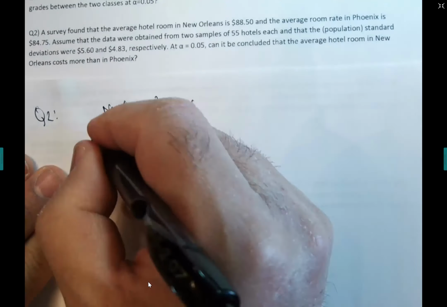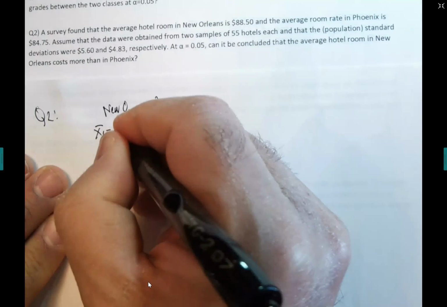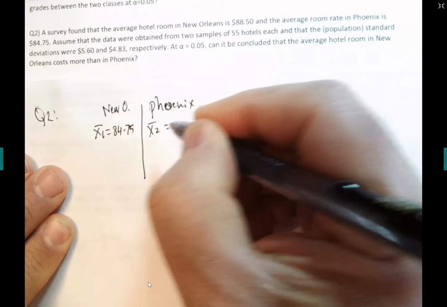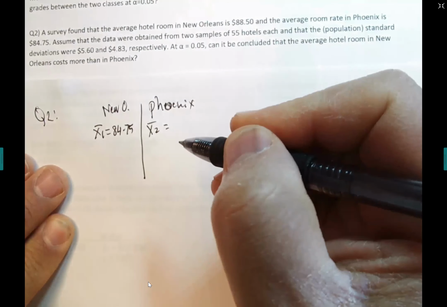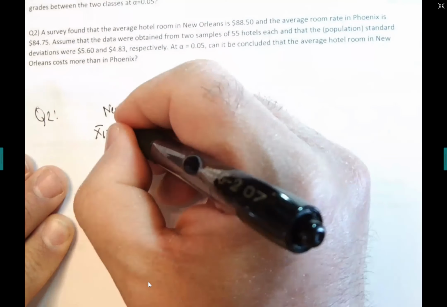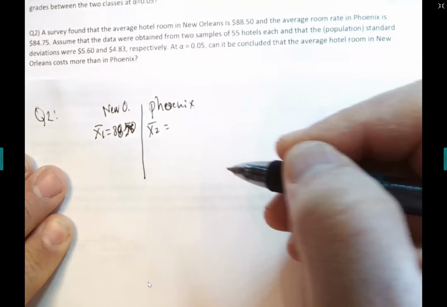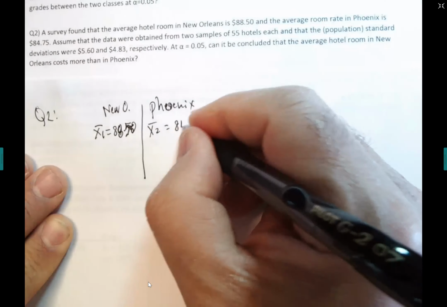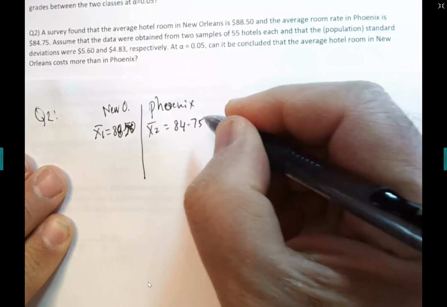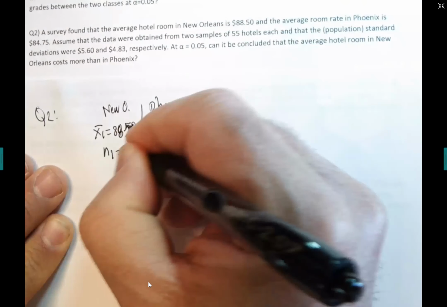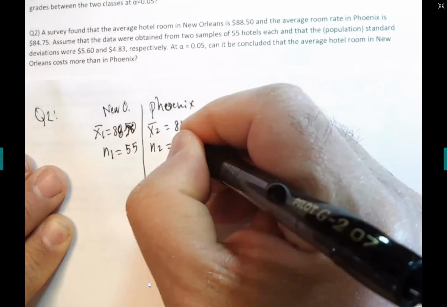X1 bar, in New Orleans, is 88.50, sorry, and X2 bar, Phoenix, is 84.75. 2 samples, 55 each. So N1 is 55 and N2 is 55 as well.